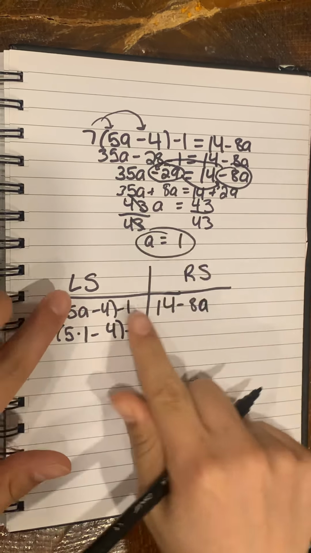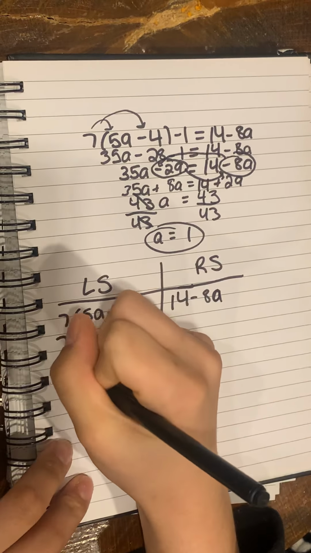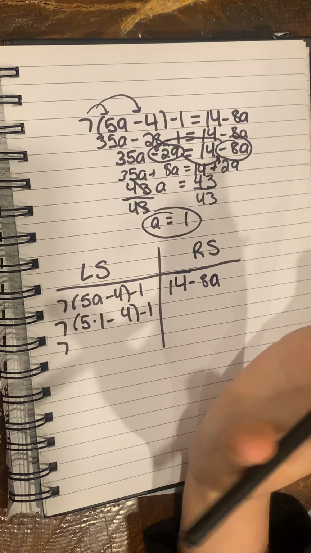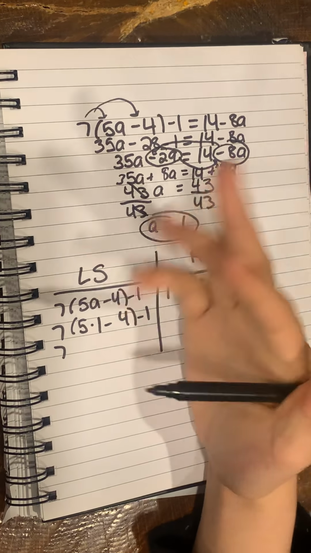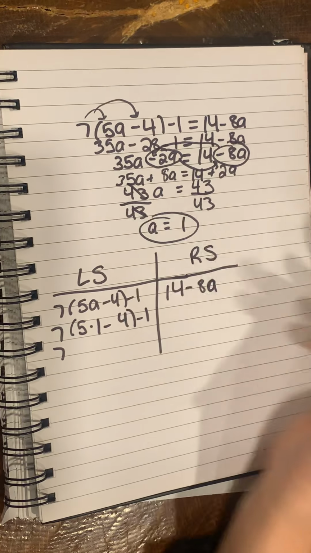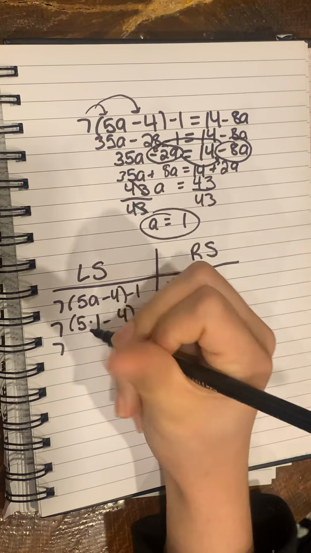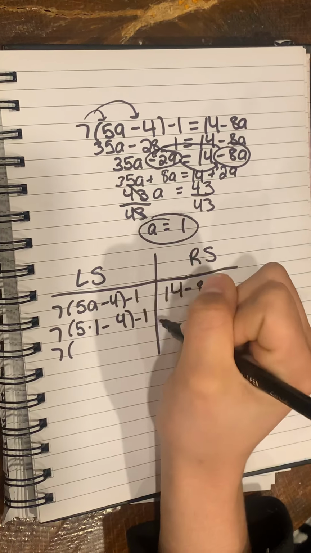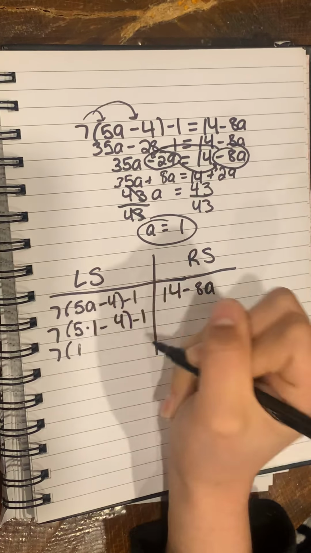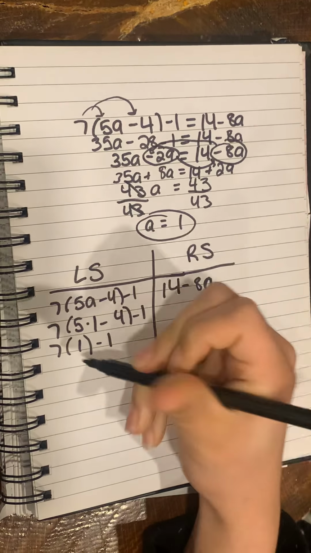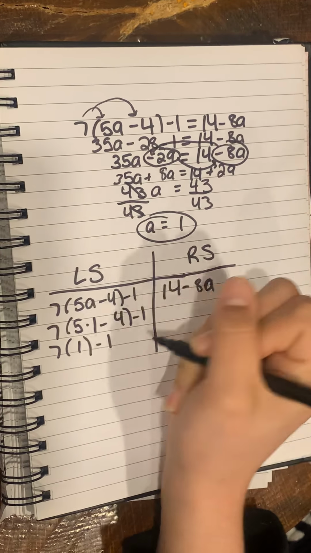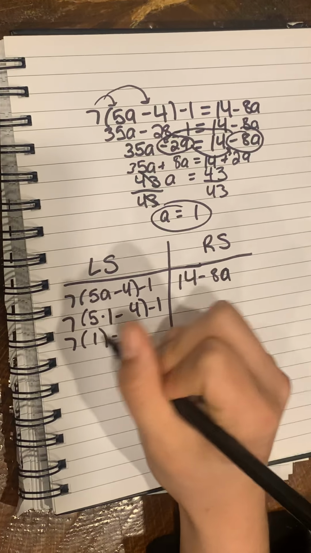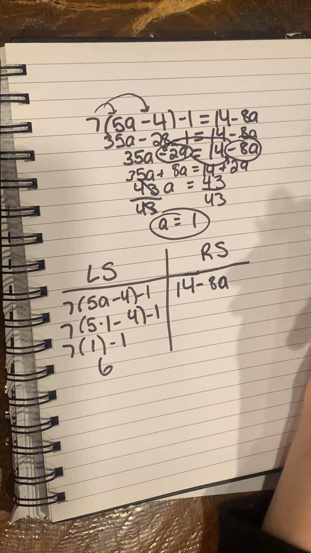And now we're going to work with what's in the bracket, so we can keep that 7 the same. And we can't do it all at once because BEDMAS says that you can't, but I'm going to because it won't matter with this, because 5 will just stay the same. So 5 times 1 is 5, 5 minus 4 is 1, and then minus 1. And what we have here is 7. We can also do the same thing we did up here. 7 times 1 is 7, and 7 minus 1 is 6. So left side equals 6.